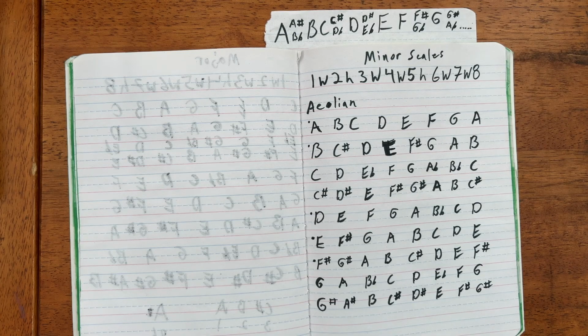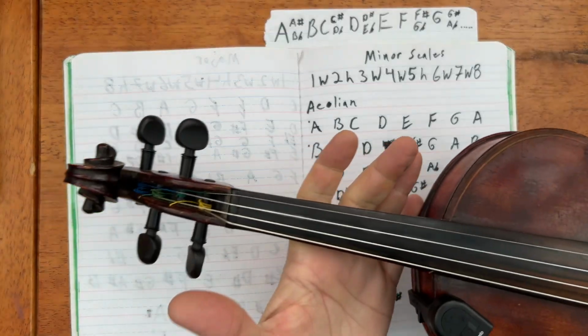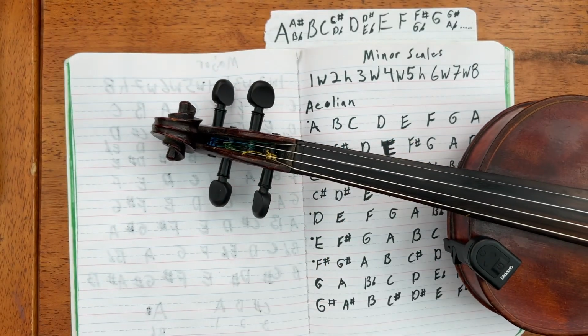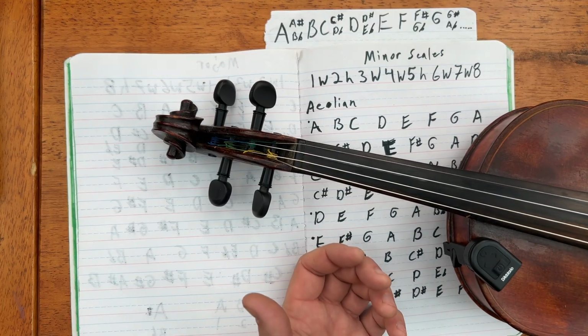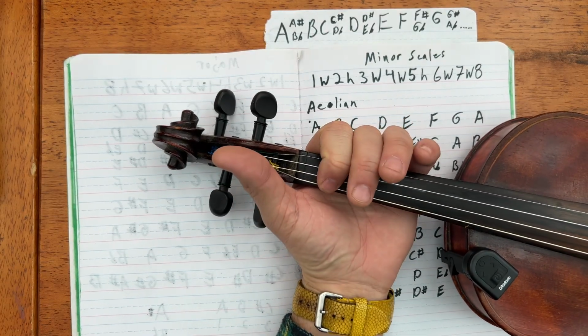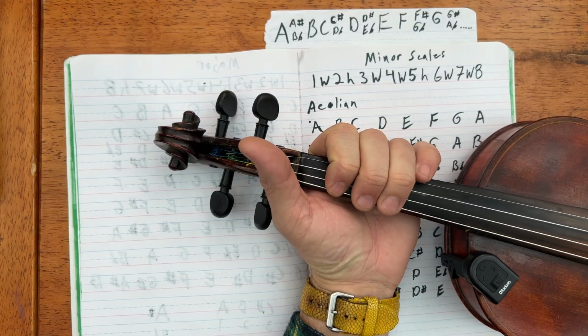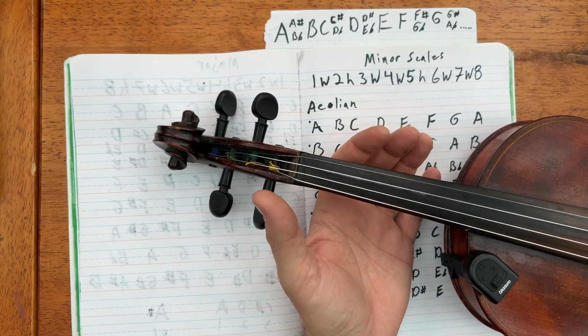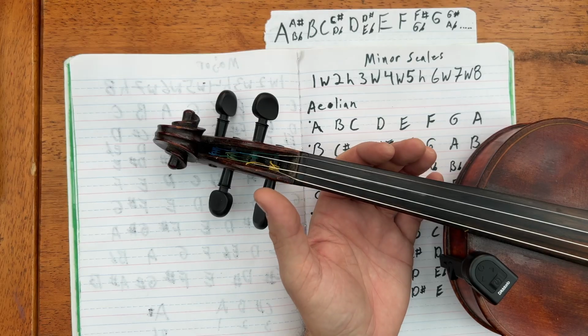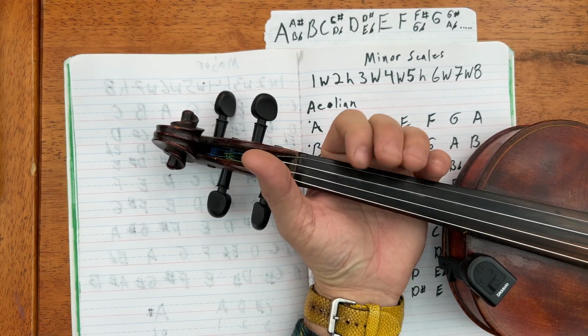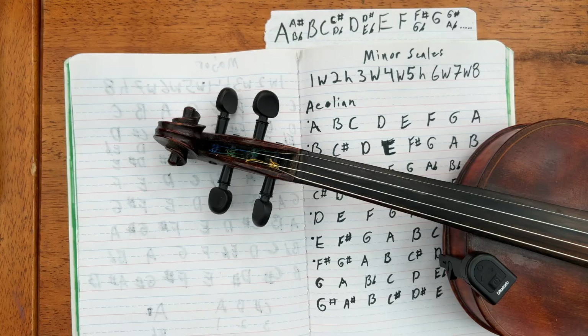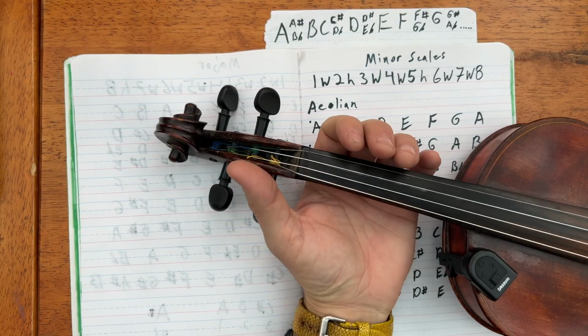And so, really quickly, here's my fiddle neck. Let's just walk through an A minor pattern on this neck, Aeolian, just to show you where these things lie.